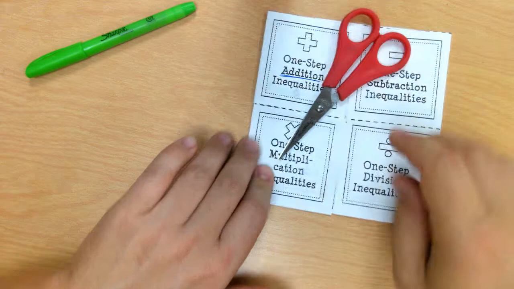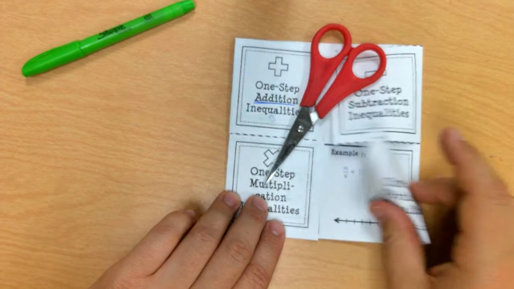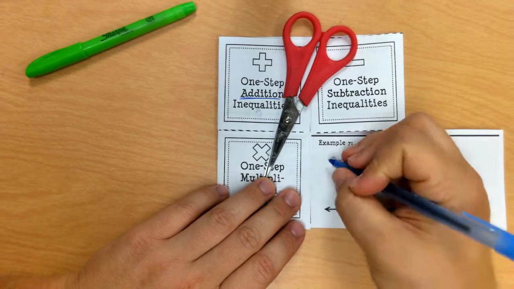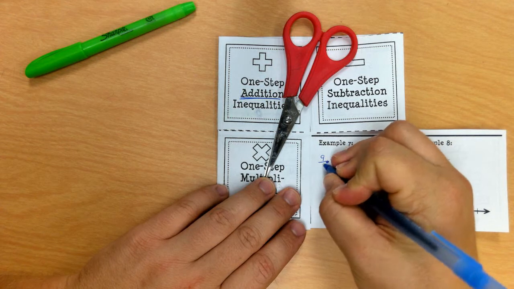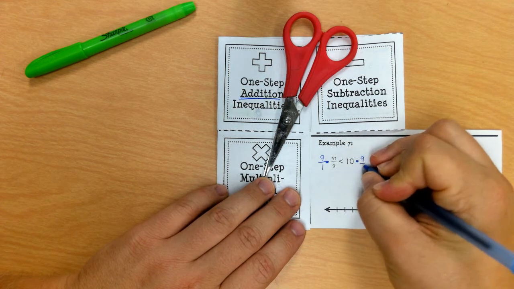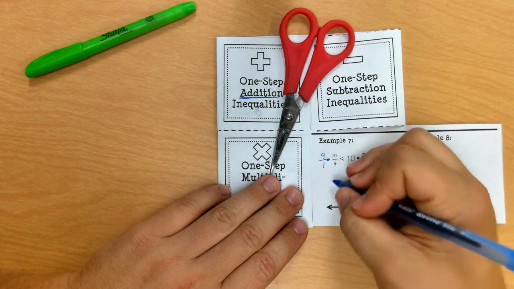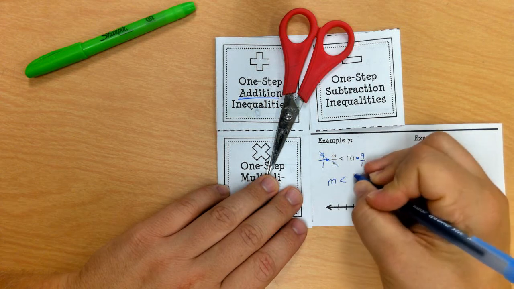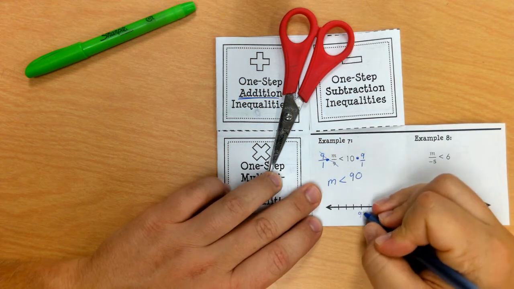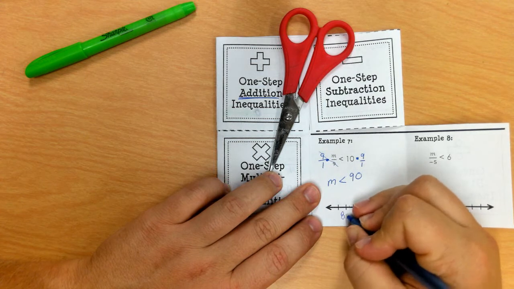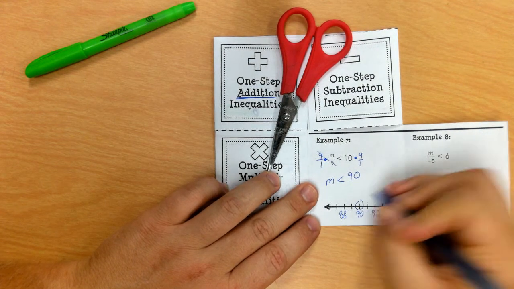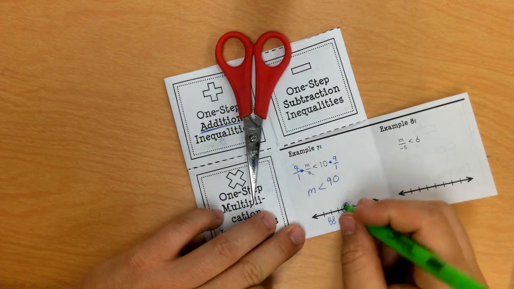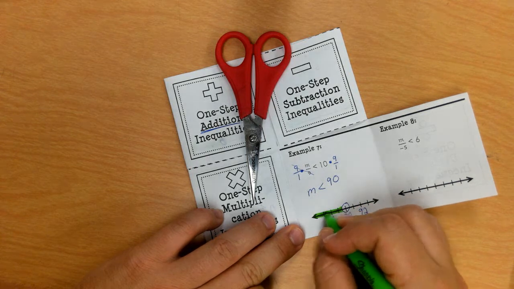All right, and next we're going to do the division side. M divided by 9 is less than 10. So I need to multiply times 9 on both sides. And I get M is less than 10 times 9 is 90. 90, 92, 88. And M is going to be less than 90. So I'm going to circle 90, leave it open because it's just less than, and highlight everything in that direction.